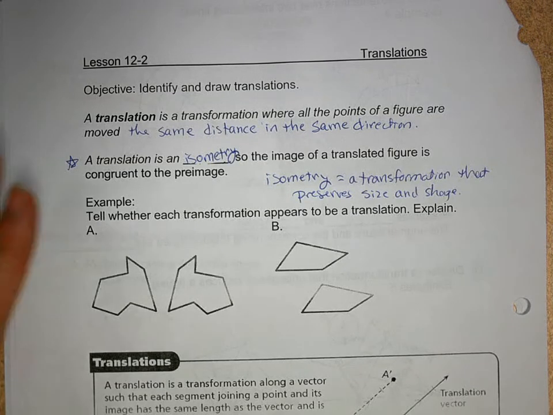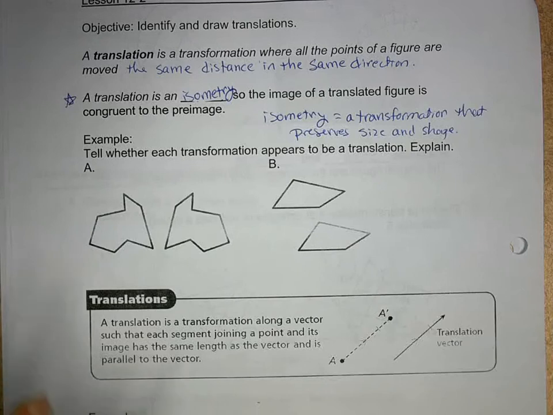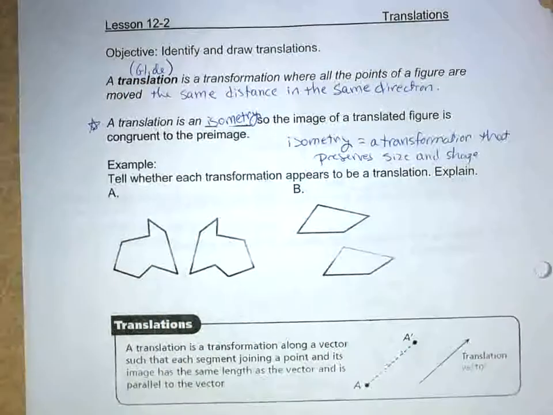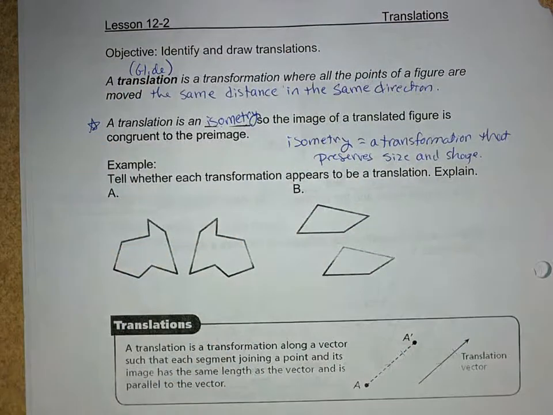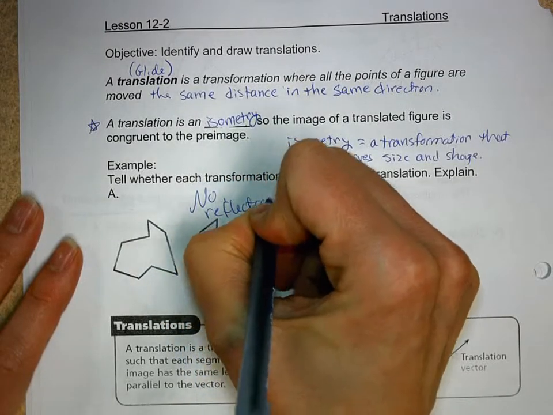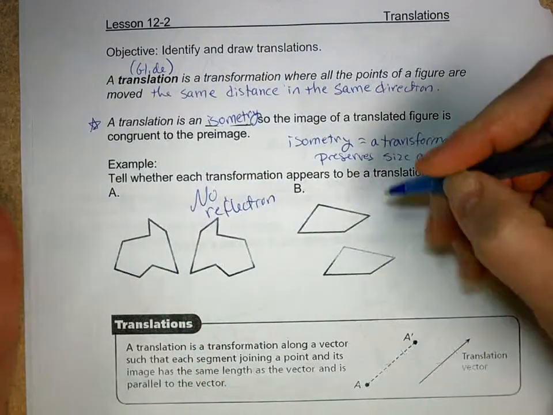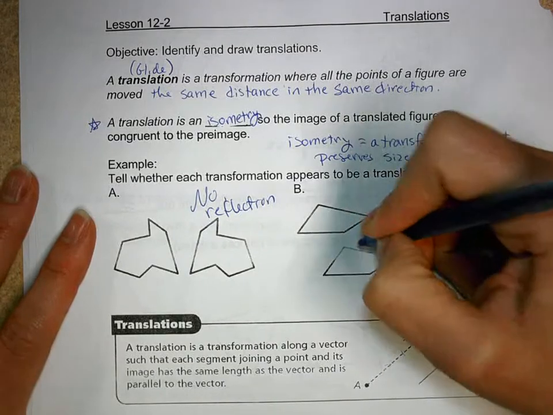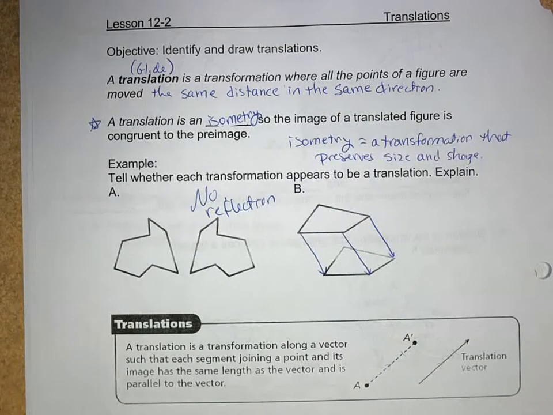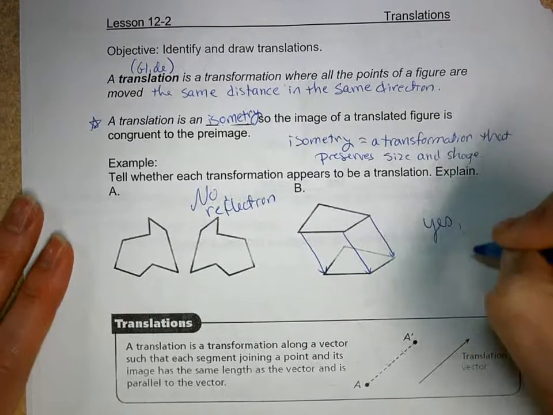Now, first thing we're going to do, can I decide if these two figures are translations from what we learned earlier? Remember, a translation is also known as a glide. All right? Did I glide these two? No. You could see that's a reflection. But here, you can see that I translate this. You can see this moves the same direction and distance. So this one is yes.